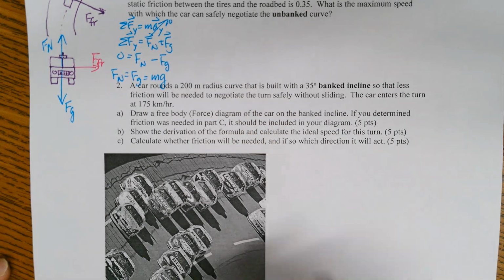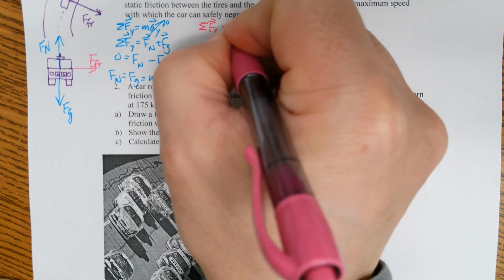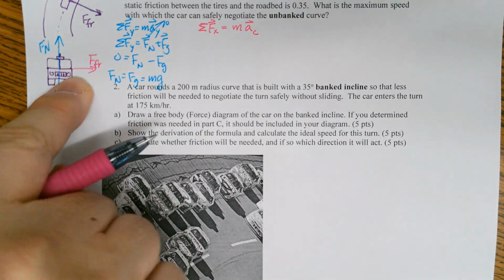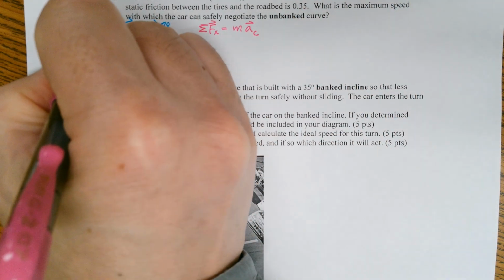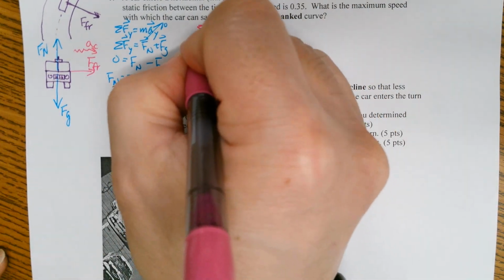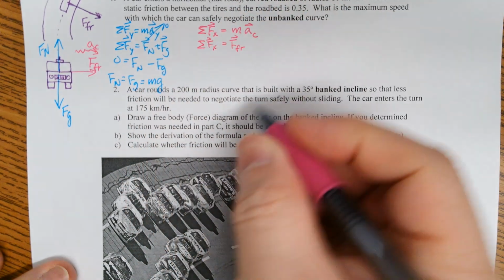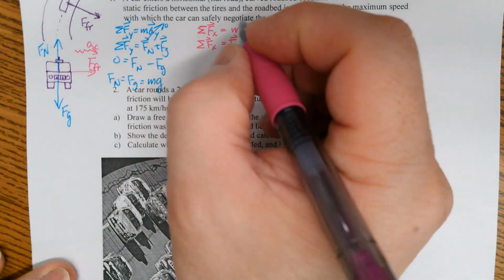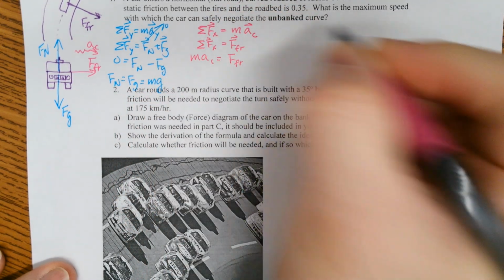Okay? Now let's take a look at the horizontal. The sum of all forces in the x direction is m a_c, because acceleration in the x direction is the centripetal acceleration. The direction of a_c is that way, and that's the positive direction. There's only one force in the x direction, and that is the frictional force. They're in the same direction, and a_c is positive. So m a_c is equal to F friction.